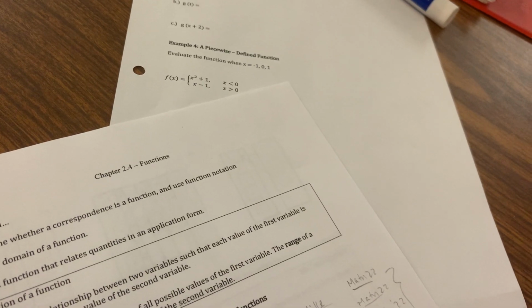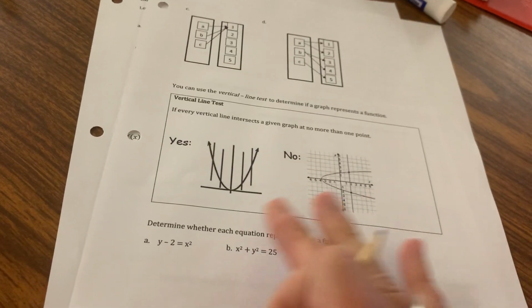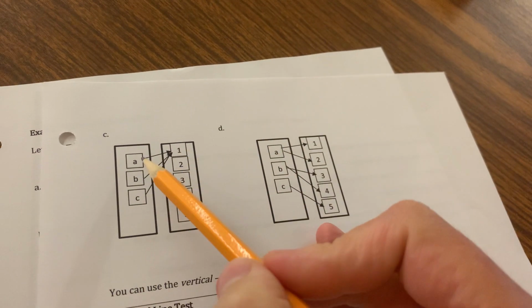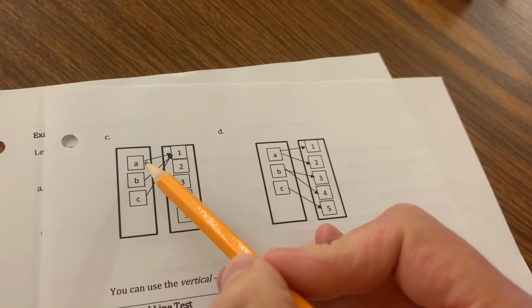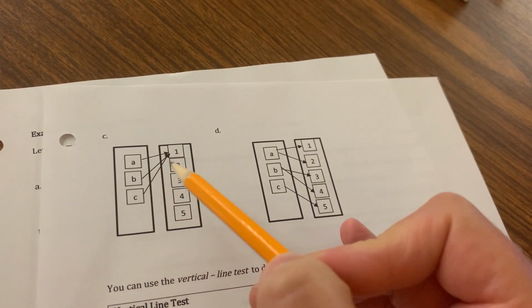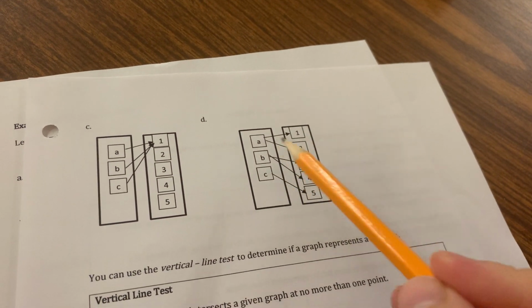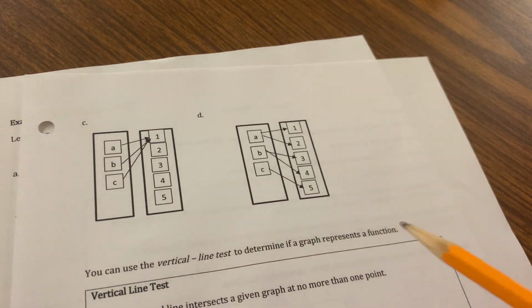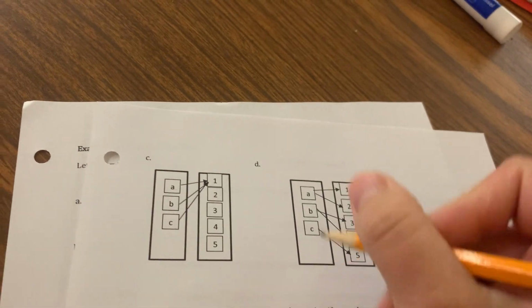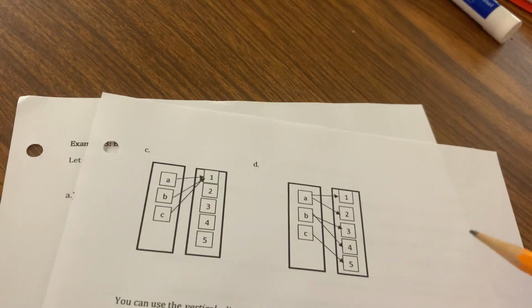Okay, what about C and D now? If you want to read more about it, these I just take directly from your textbook, so you can look at the examples more in the textbook. This one, you have A, B, and C, and they're all going to 1. And here you have A, B, and C, and they're going to all different numbers. One's a function and one's not.